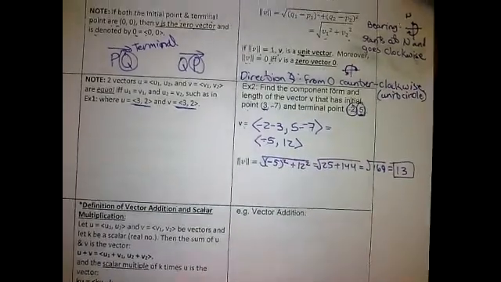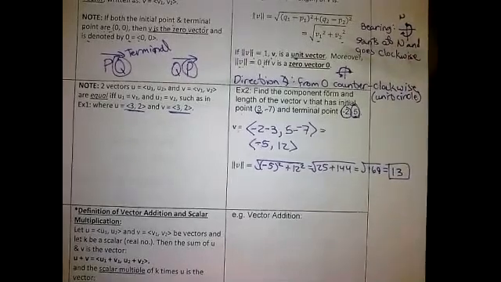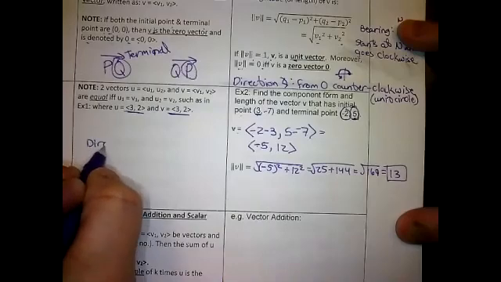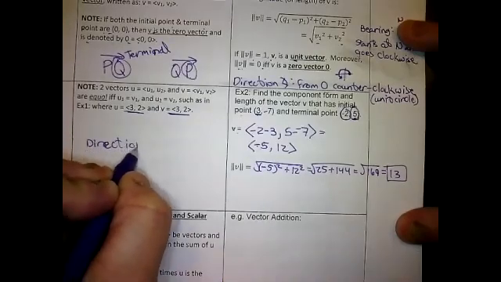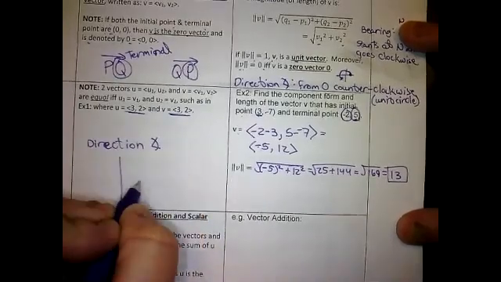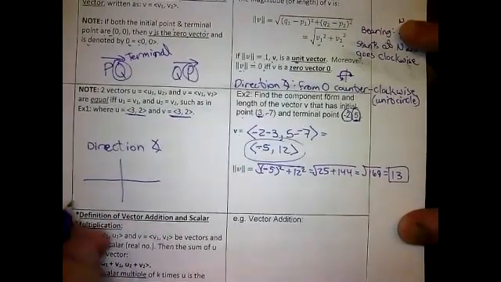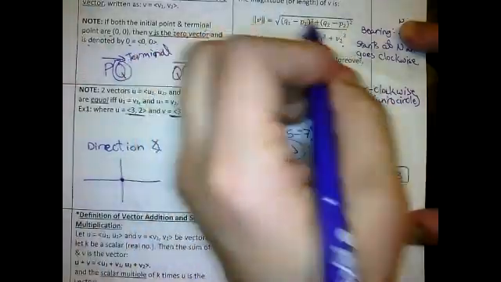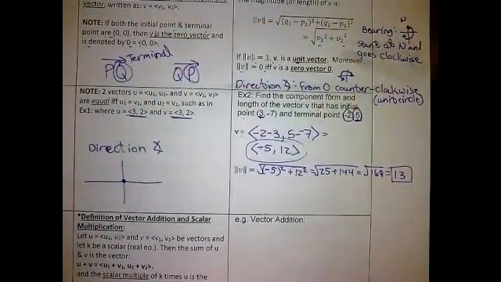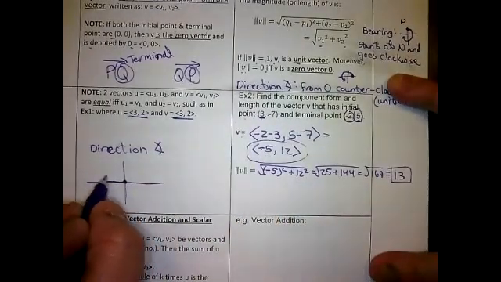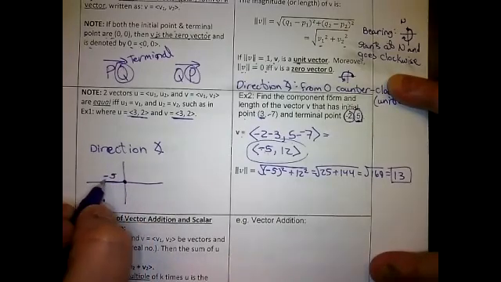But I'm also going to have you guys find the bearing and the direction angle. So let's start with the direction angle. I'm going to come over here and draw my picture. Okay, so my direction angle. The very first thing I'm going to do is draw this vector from 0, 0, because that's what we do. When we find the component form, that means we started at 0, 0. And we're going in the direction of negative 5, so our x is negative 5. And our y is up 12.